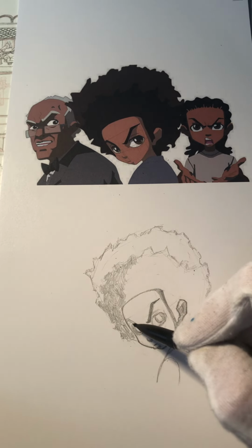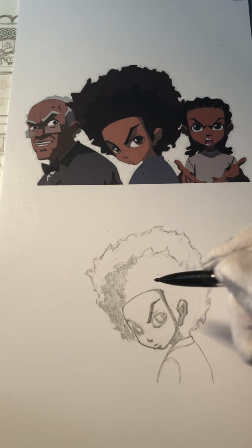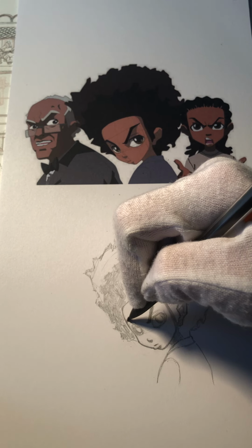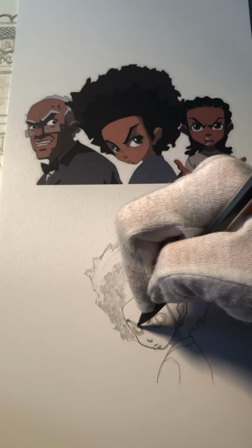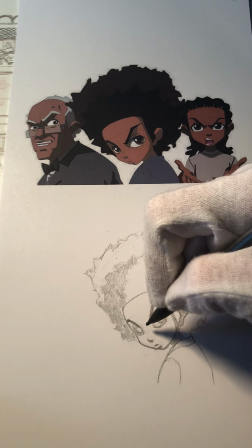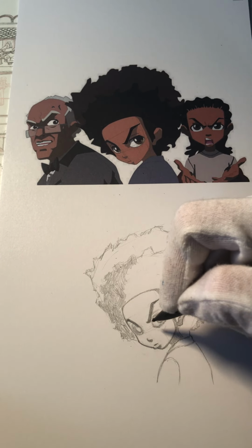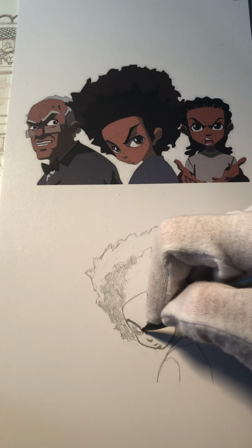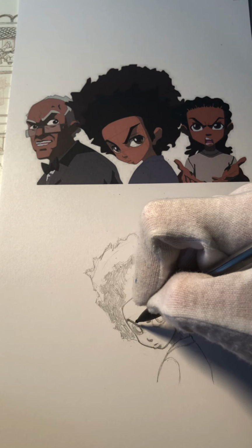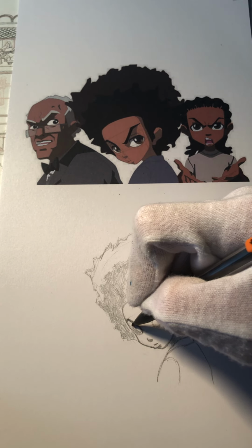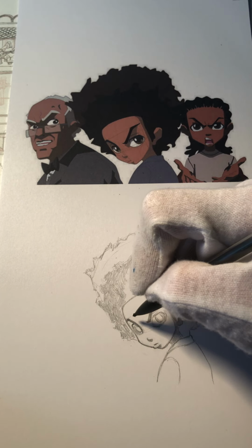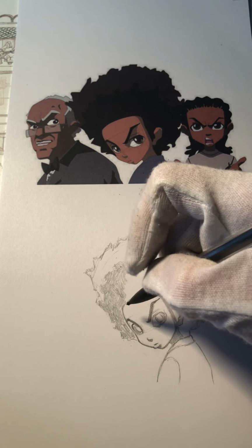Okay, and same on the other side. Constantly checking our relationships. It's a little skinnier than this one because it's on the side. And carry it down. All right, now I've got a thinner line where the eye is. So I'm going to go ahead and draw a bold line there and really define that shape.